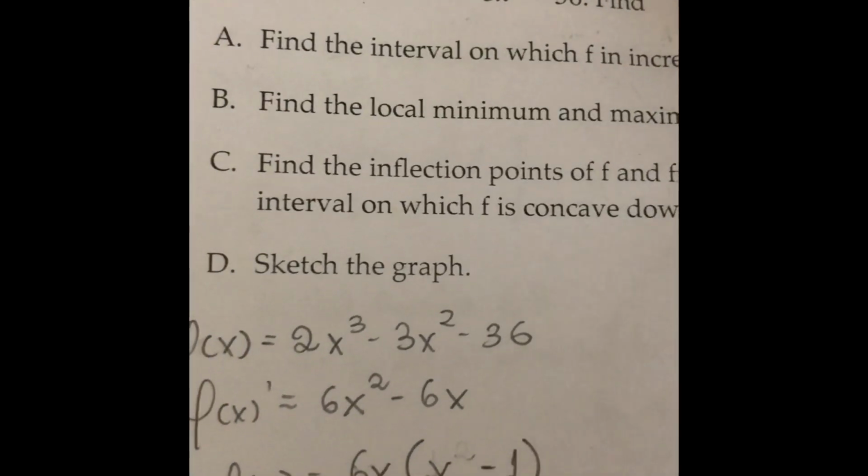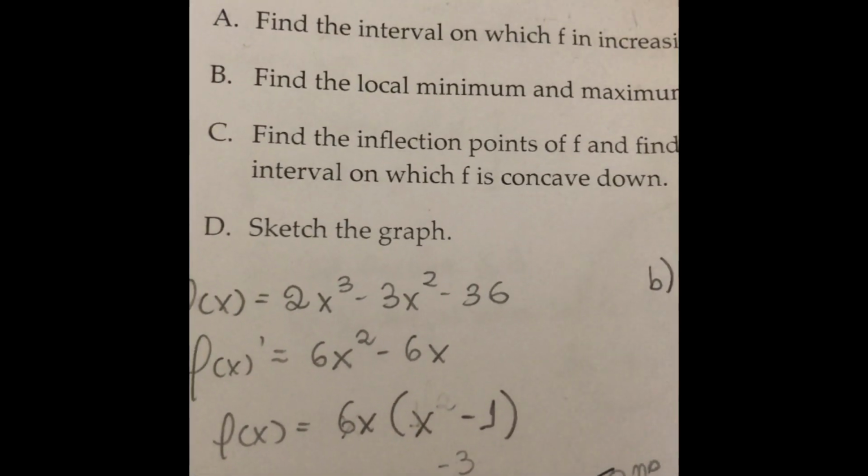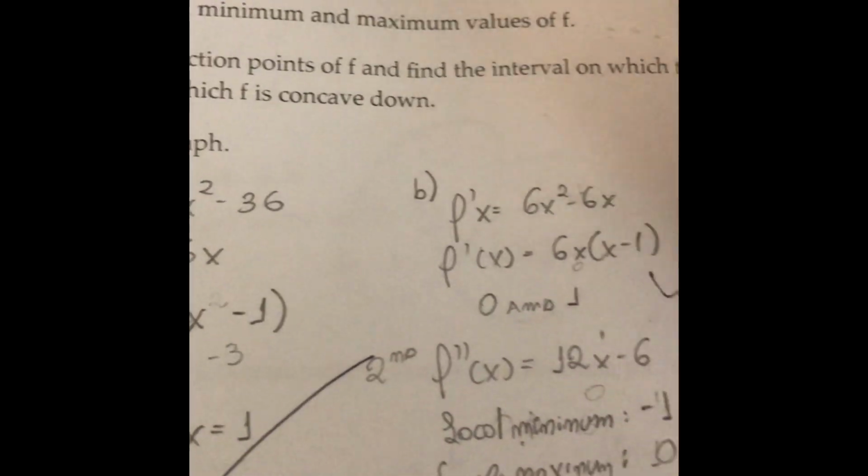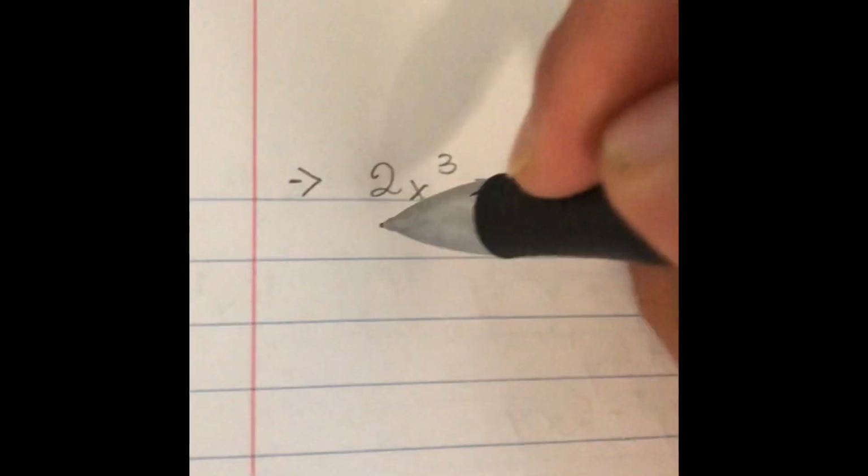So question number 4 gives us this function right here, and we basically need to find the intervals where f is increasing and decreasing. So basically, the first thing we need to find is our critical values. To find them, we're gonna need f of x equals 2x to the third minus 3x squared minus 36.